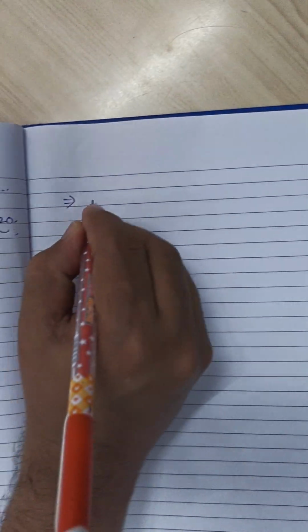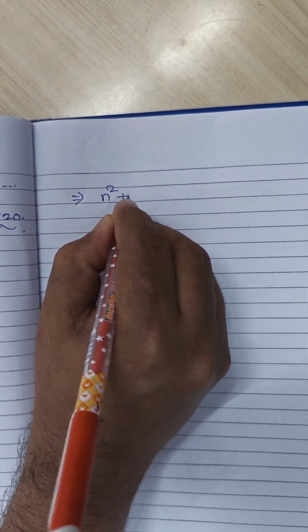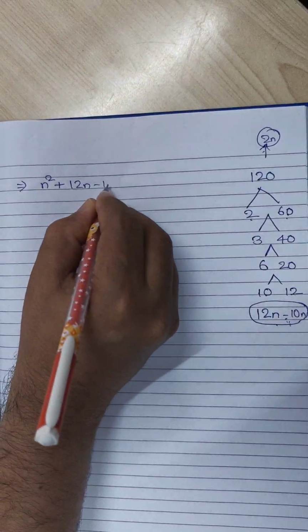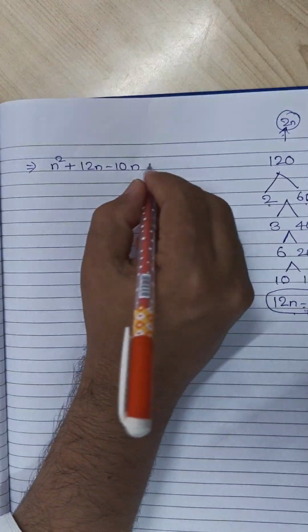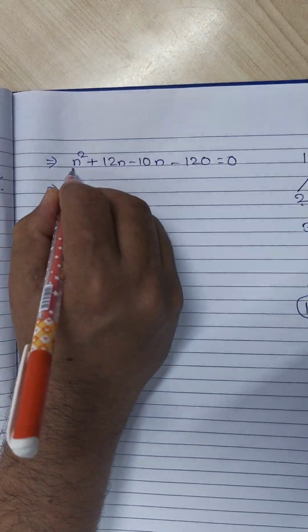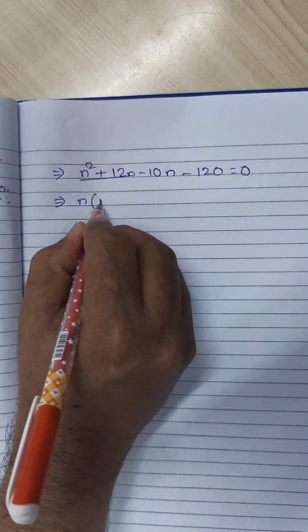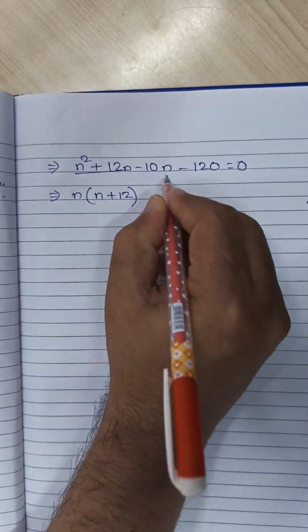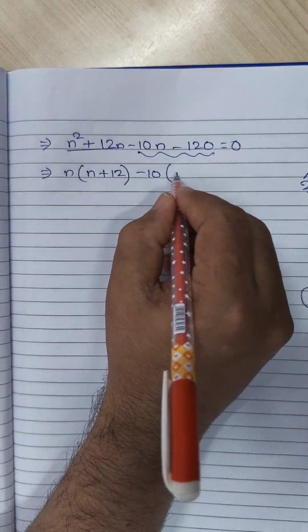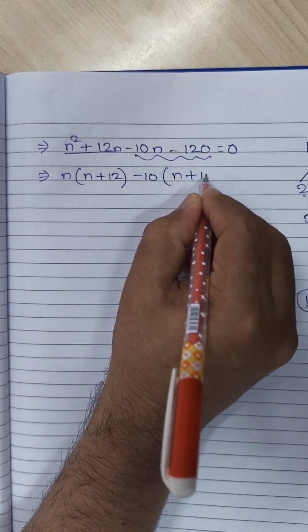So that implies n square plus 12n minus 10n, and minus 120 is equal to 0. That implies in the first two terms n is common, n into (n plus 12), and in the second two terms minus 10 is common, so it is (n plus 12).